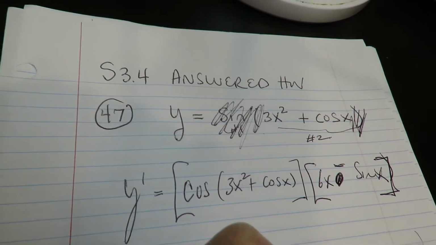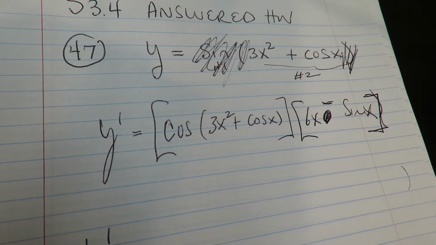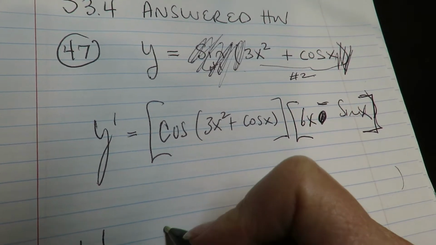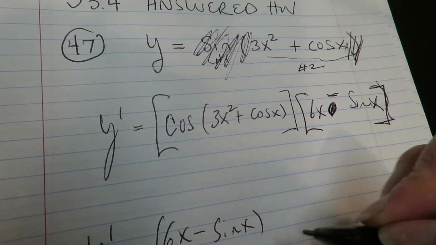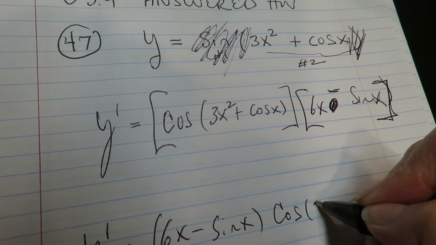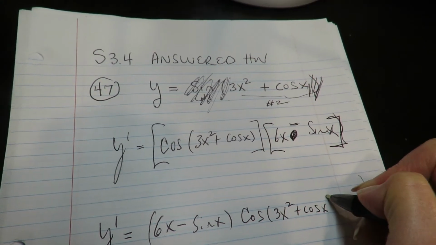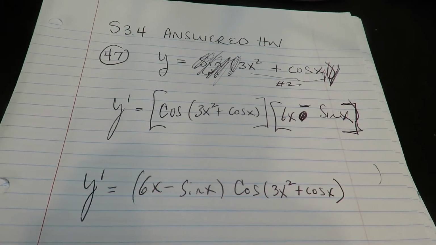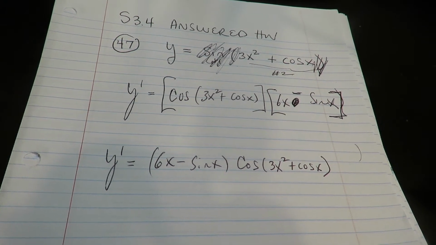This looks really weird, but this is the final answer. I'm just trying to see what kind of order I want to write it in. There's really no nice order for this. I'll just put this guy in the front and this guy in the back. Again, a real weirdo answer, but we are in calculus and things are going to get challenging at times.